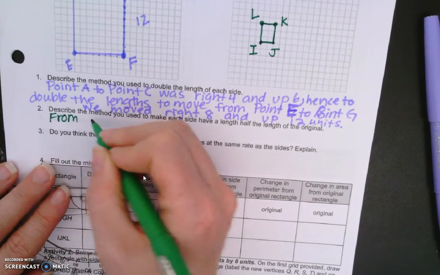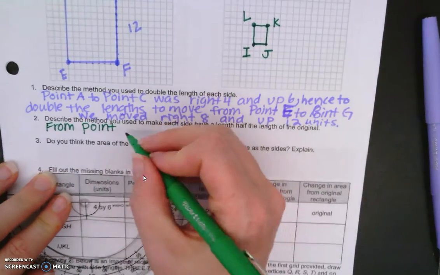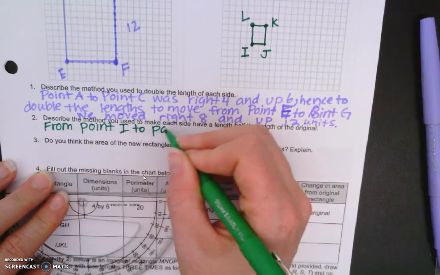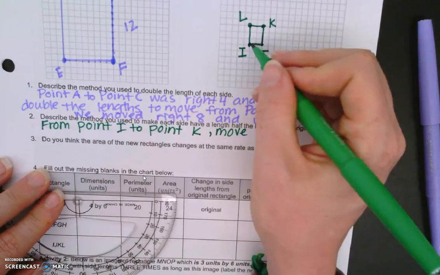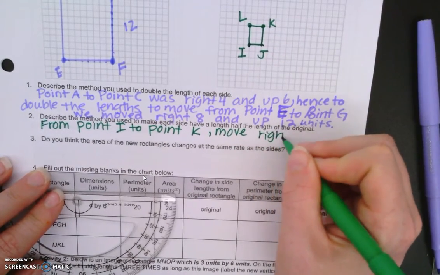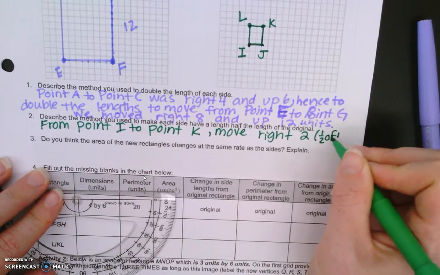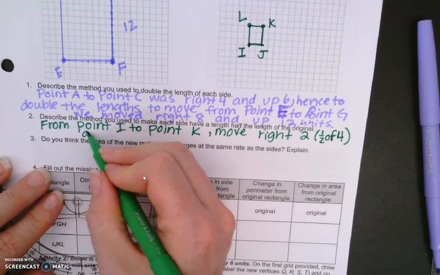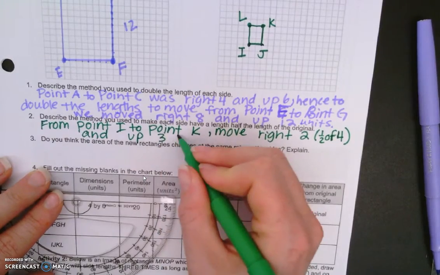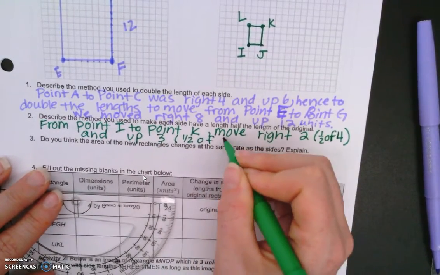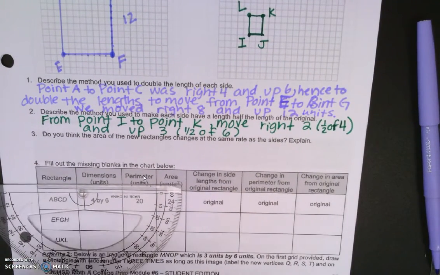From point I to point K, where do we start? From point I to point K, move right 2, which is half of 4, and up 3, which is half of 6. Nice, excellent job.